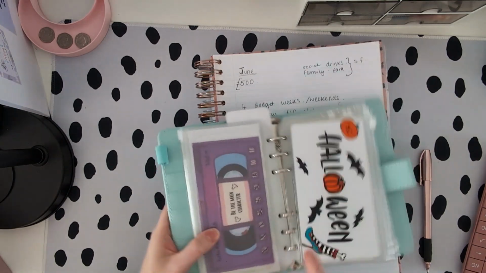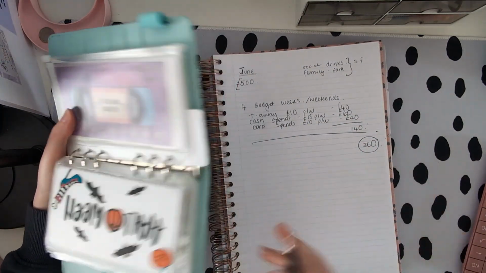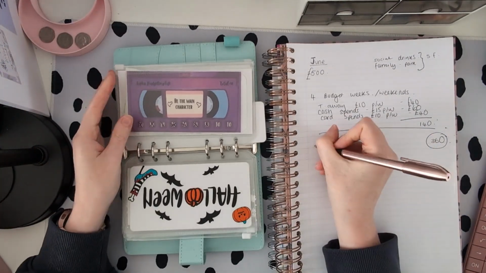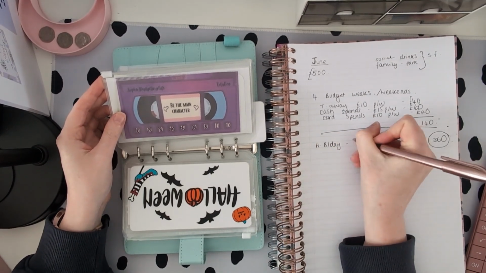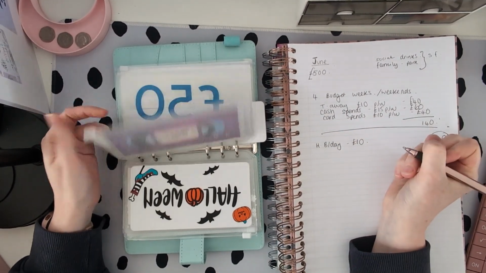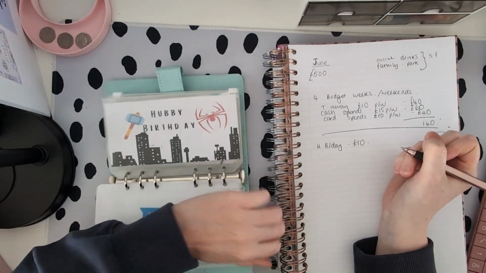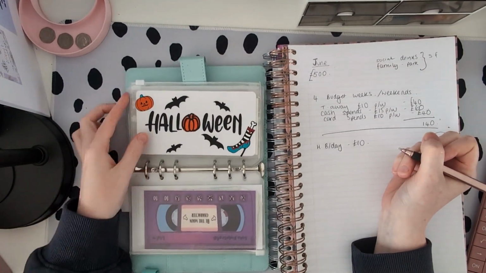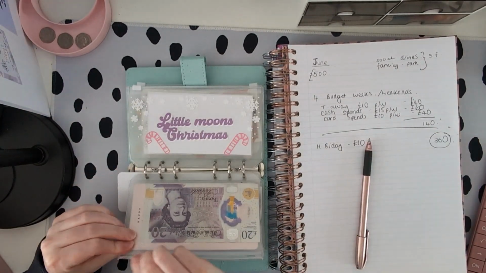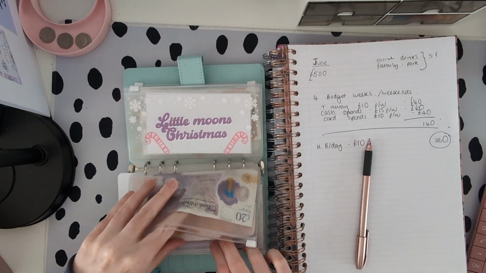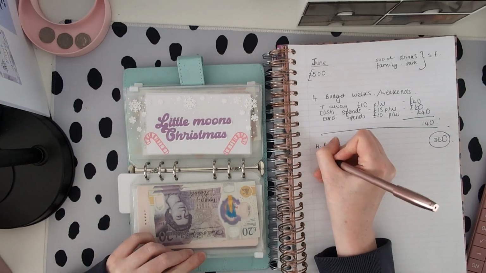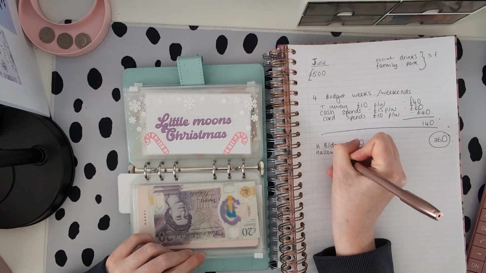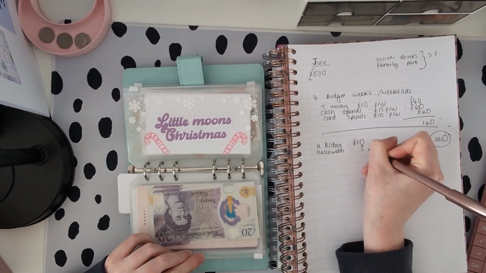So hubby's birthday, it'll get 10. So let's just put that there. We'll get 10. Ooh, wrong way around. Halloween just needs 10 to finish it off, so I'll just budget 5.